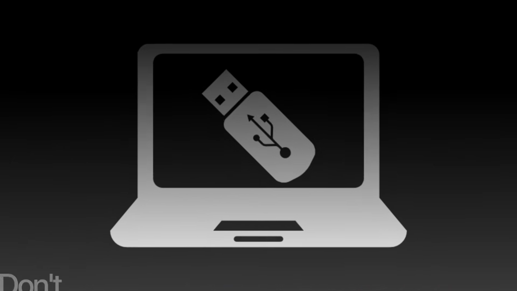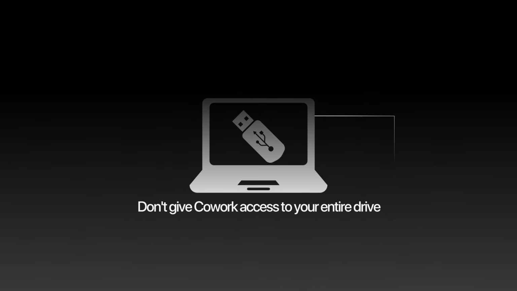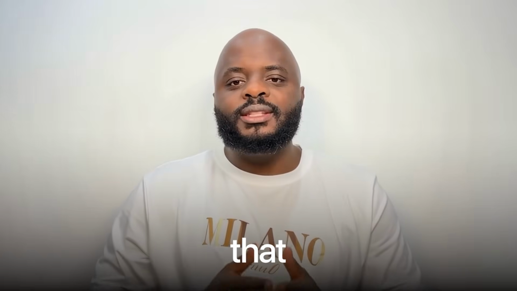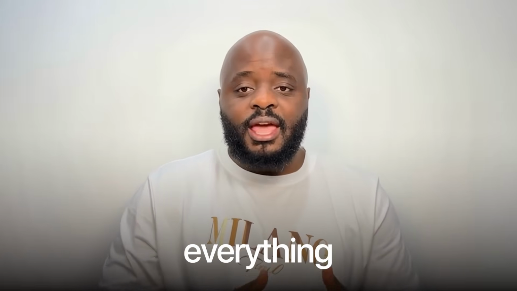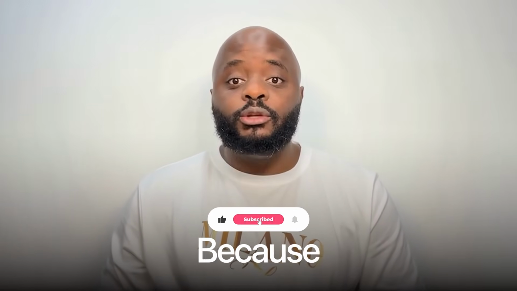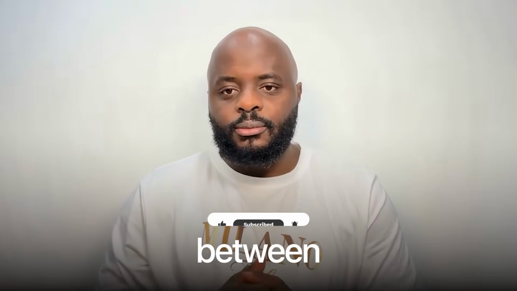One rule, don't give Cowork access to your entire drive. Build dedicated folders, one for projects and one for clients. Copy only what that specific task needs. This keeps everything clean. It's also exactly what Anthropic recommends, especially the moment client data gets involved, because by default, Cowork remembers nothing between sessions.